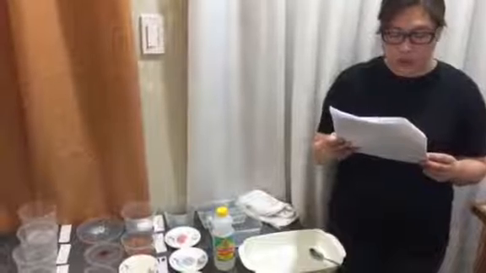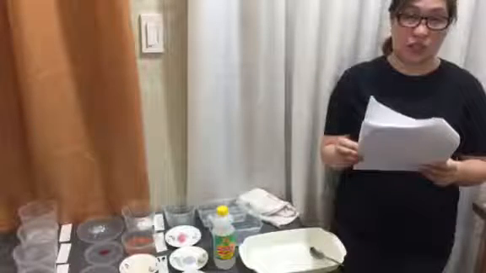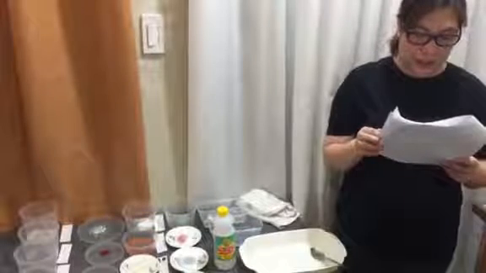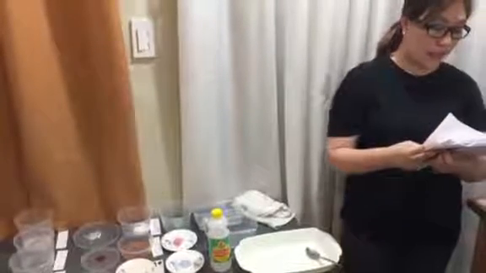For number 18, what is the similarity between water and the red cabbage juice? A, they can both resist drastic changes in pH. B, they can act both as an acid and as a base, depending on the reacting compound. C, they are both acids. D, they are both bases. Based on our experiment, the answer is letter B. They can act both as an acid and as a base depending on the other reacting compound.